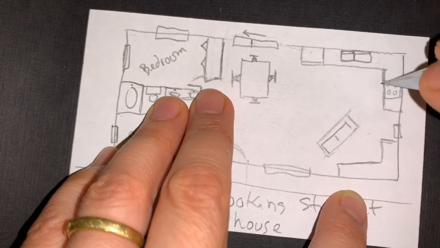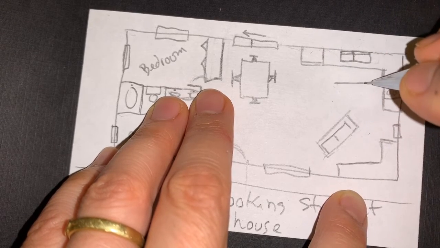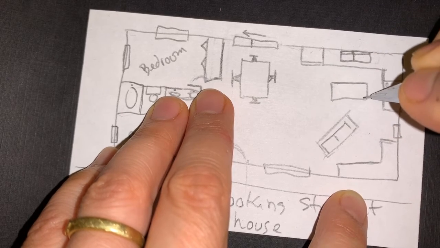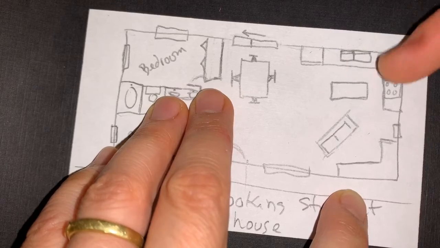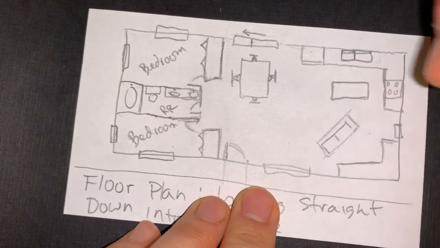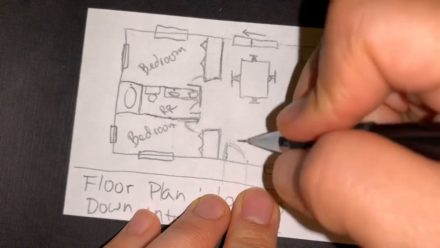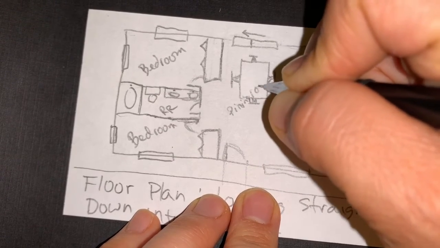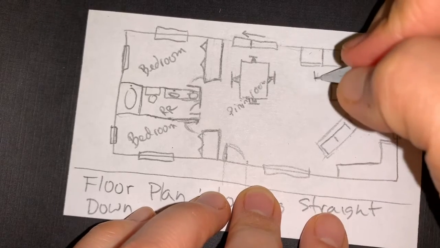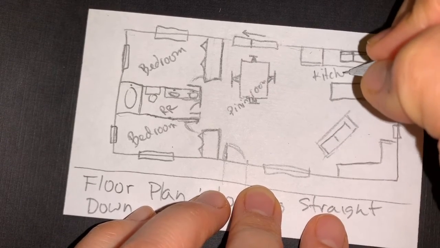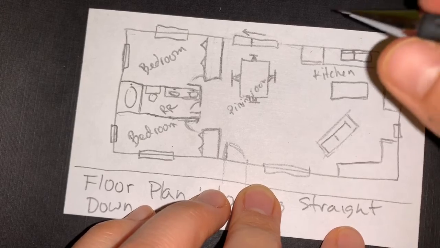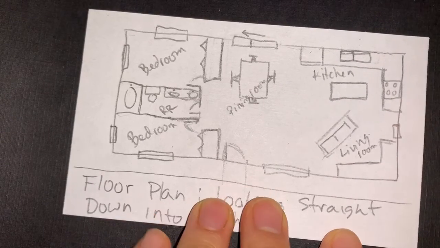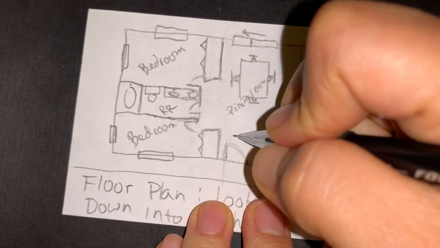And then an island could be helpful because this is a small house, and so it could give us a little bit more space. And then we just have to label it. So this would be dining room, kitchen, living room, entry.